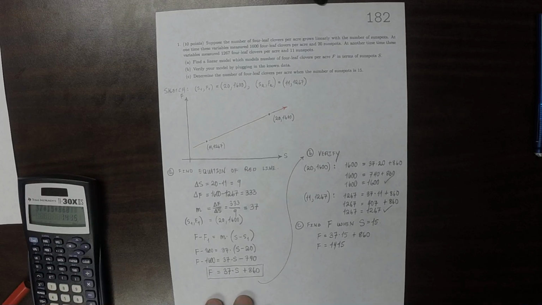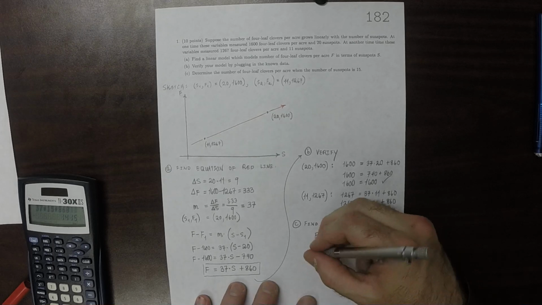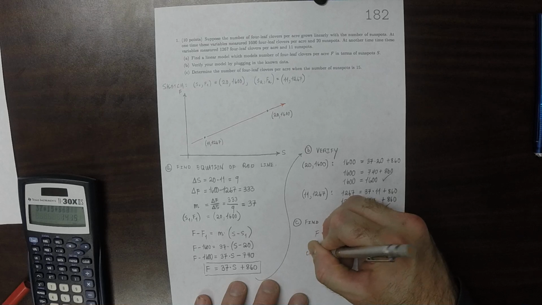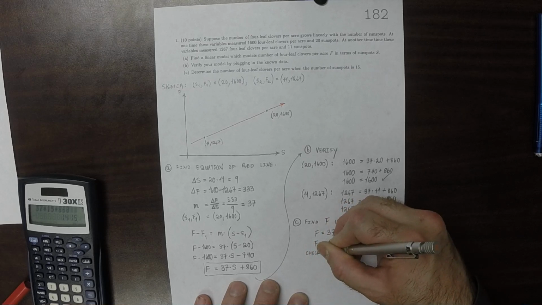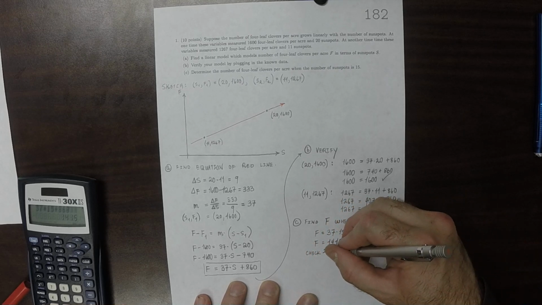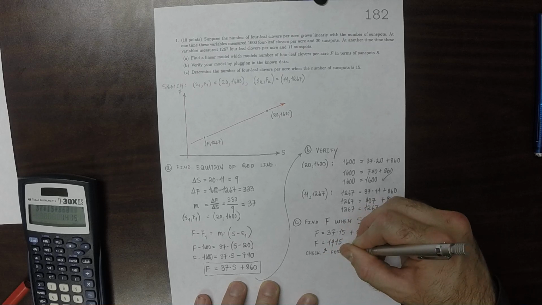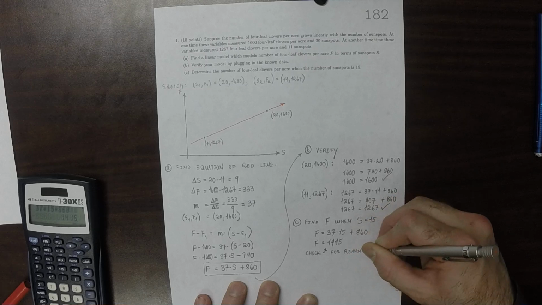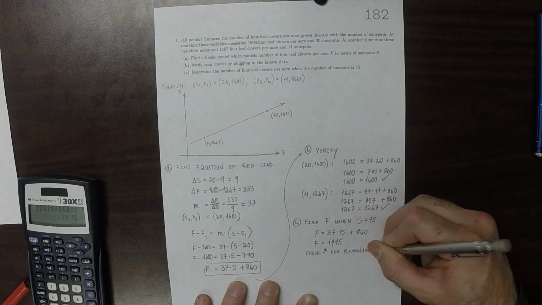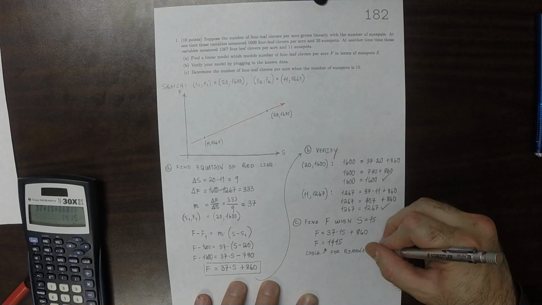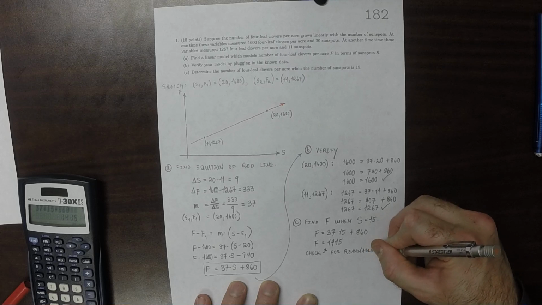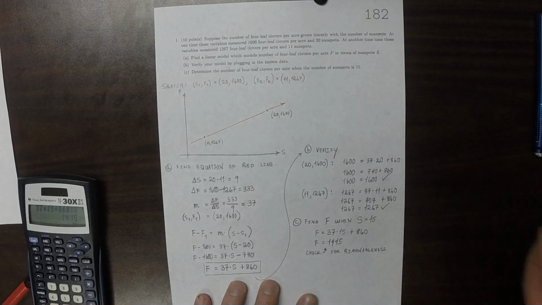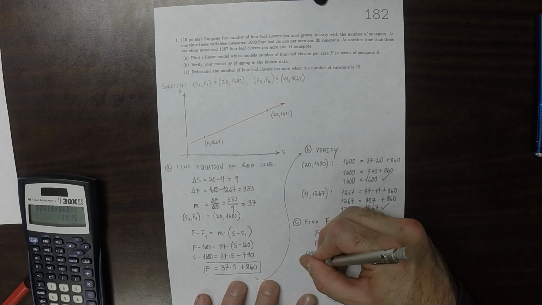Now, I want to sort of check, you know, is this answer reasonable? So check for reasonableness. Reasonableness. I'm not even sure that's a word. And I'll do that on the plot.